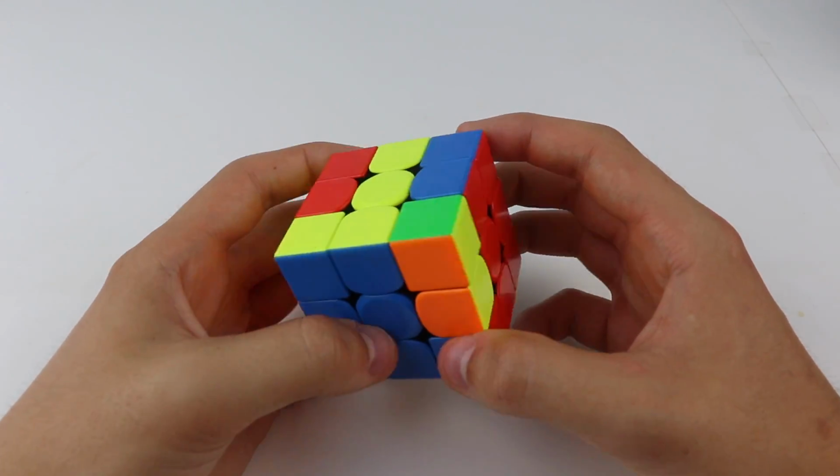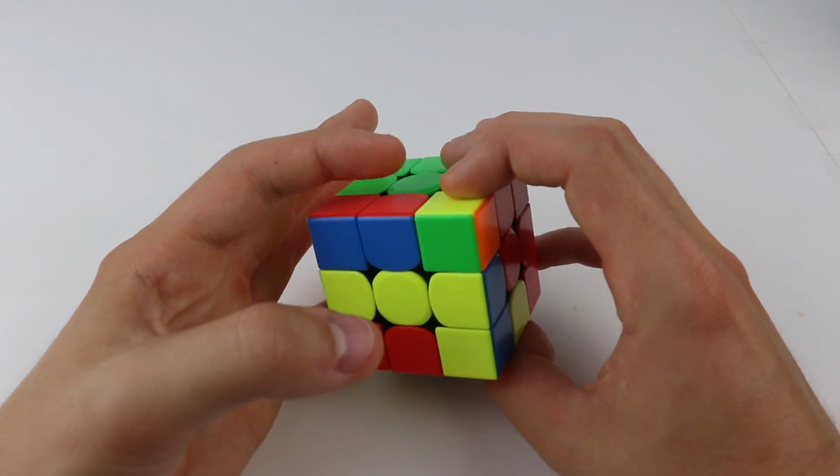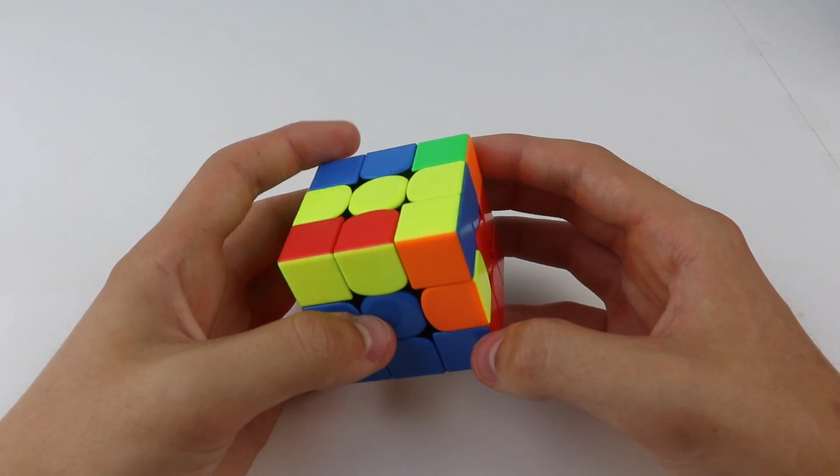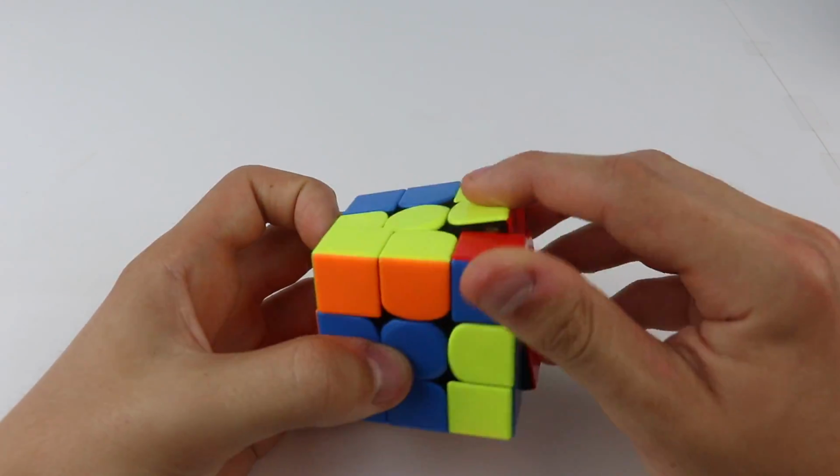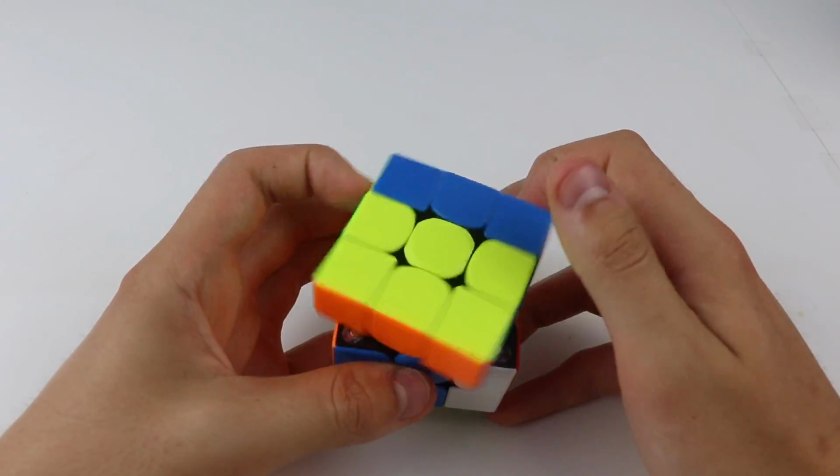Okay, for our second case, it will be directly across from the edge we're trying to insert. And for this one, it's another very simple one. You just put the edge we're going to insert into the back right here, and you do a sledgehammer, and then you have a free pair.